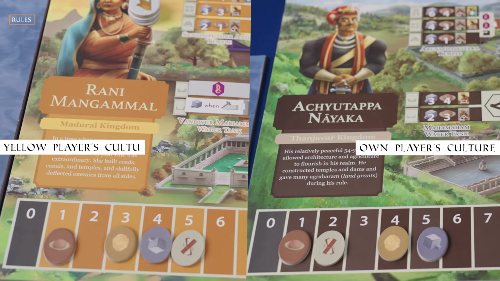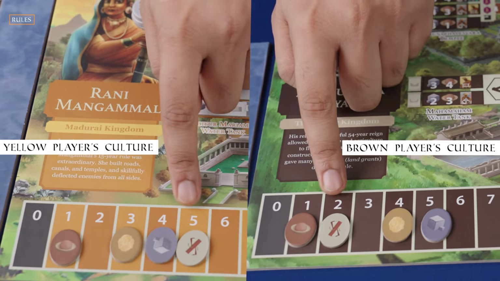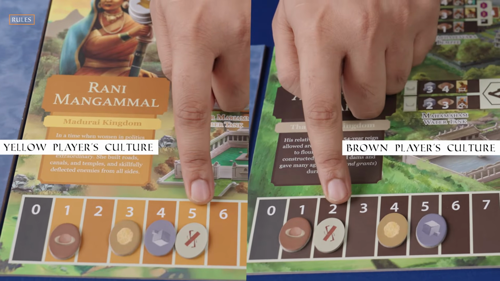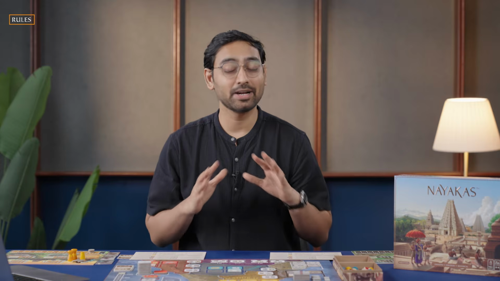For this, you must have more culture on your board than the player who owns the laborer. 2 or more diplomats also cannot be on the same space. There is one exception where a laborer and a diplomat can be in the same space, and that is also clearly highlighted in the rulebook.